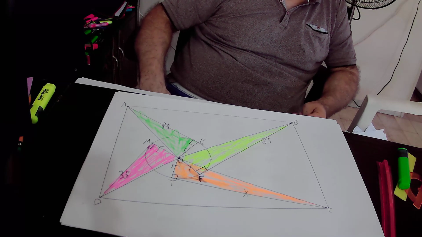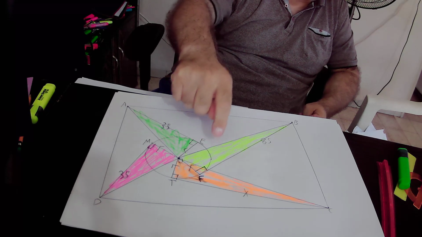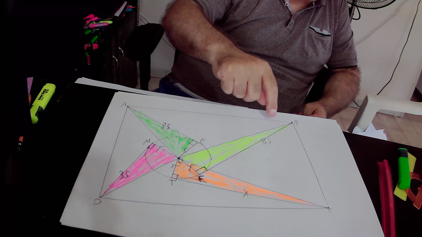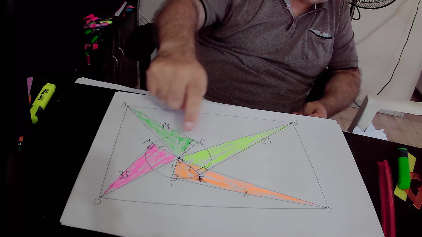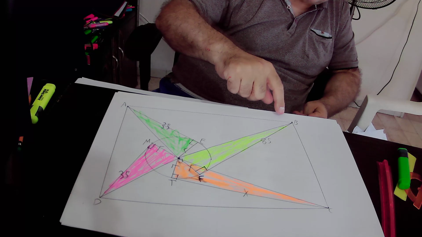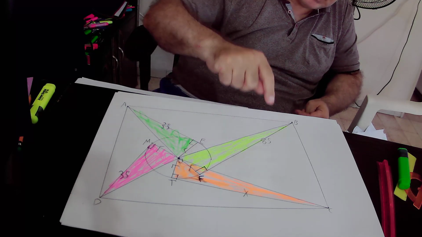Then we join points B and O together by a straight line. In this way, we created the yellow triangle. We implemented the Pythagoras theorem on the yellow triangle. According to the Pythagoras theorem, BO square equals OF square plus FB square.